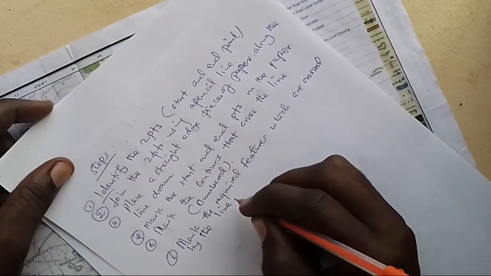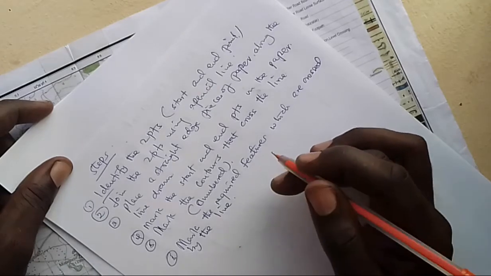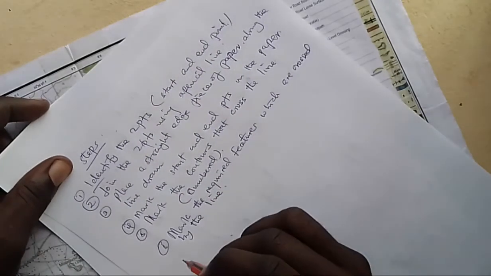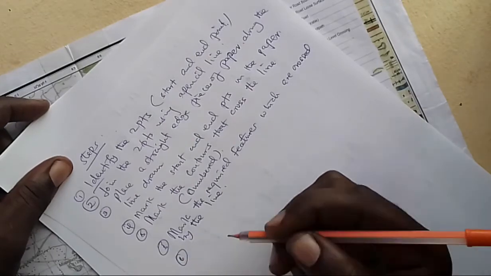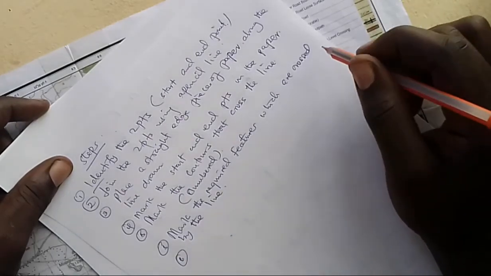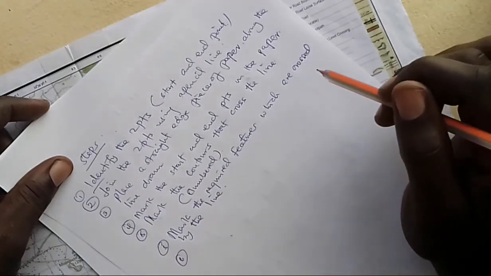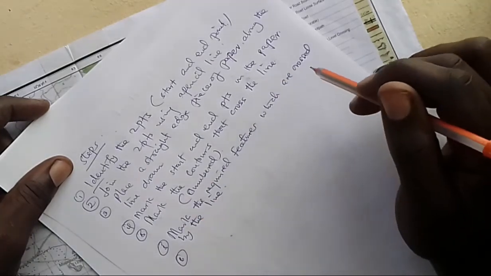So the line I drew, I'm going to mark the features which that line crosses. Now on my paper, I've marked the start and the end point, I've marked the contours, I've marked the features.